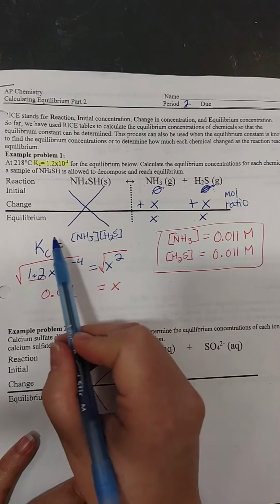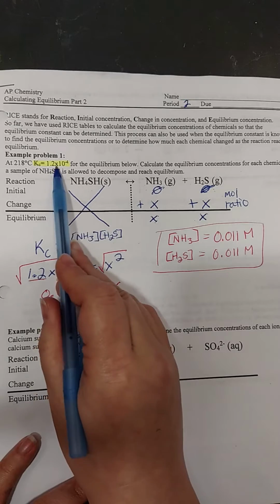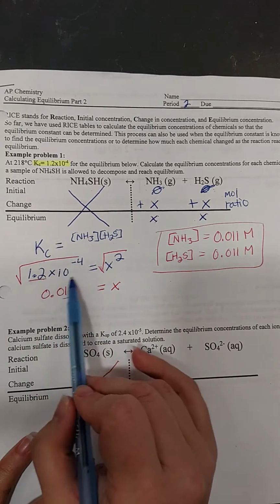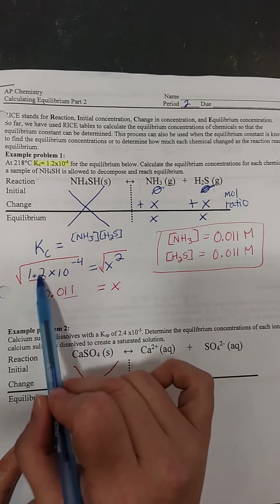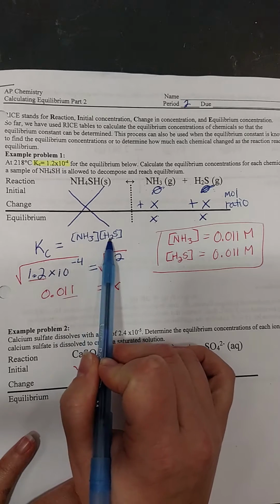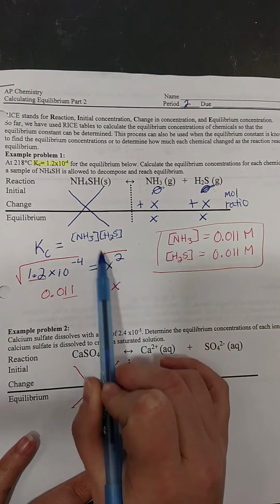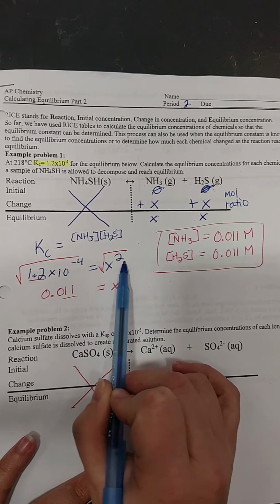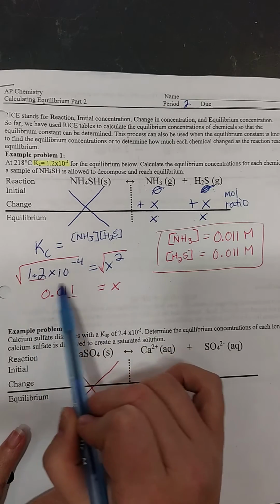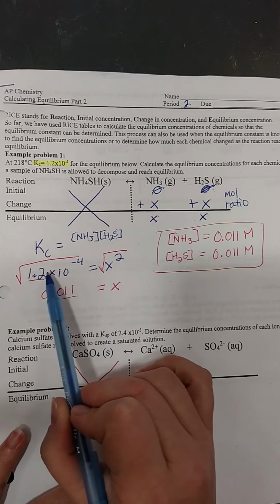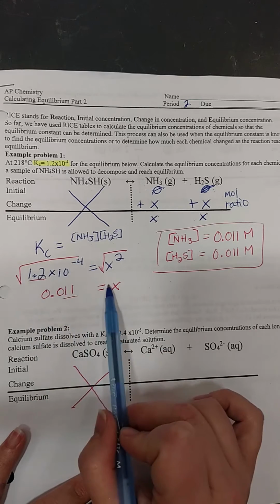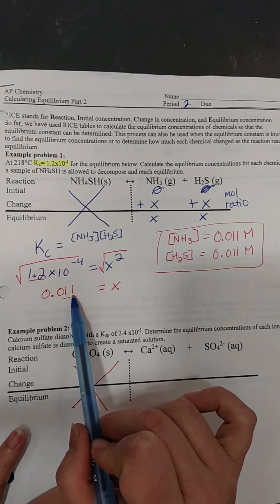So we did that. Our Kc value was given, so we plug that in here. Ignore the red for now. So we plug that in. These two values from our expression end up being x. So we put x times x, so x squared. Now to simplify this and solve for x, we had to take the square root of both sides, and we got that x equals 0.011.